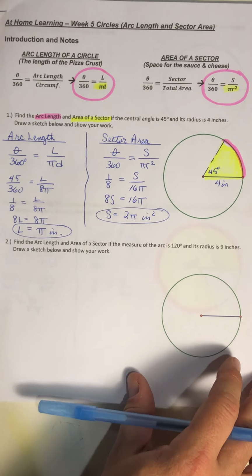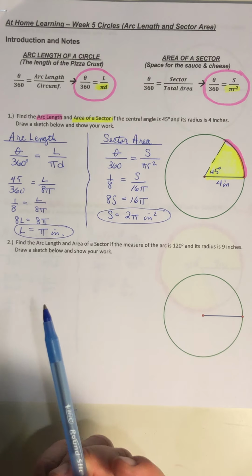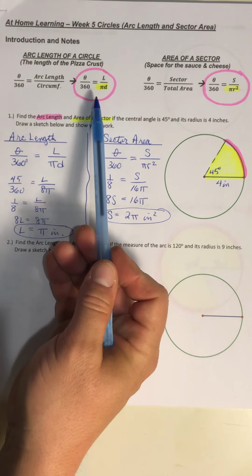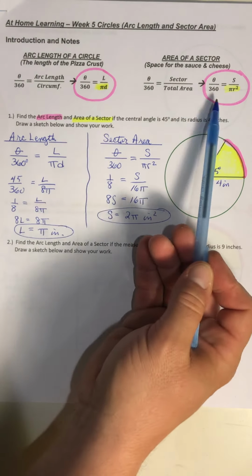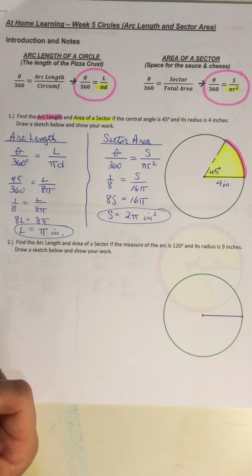So, in summary, all right, there are 3 videos for these couple days. In this section, we are talking about arc length and area of a sector. You should keep using these formulas. I hope that helps, guys. Good luck.